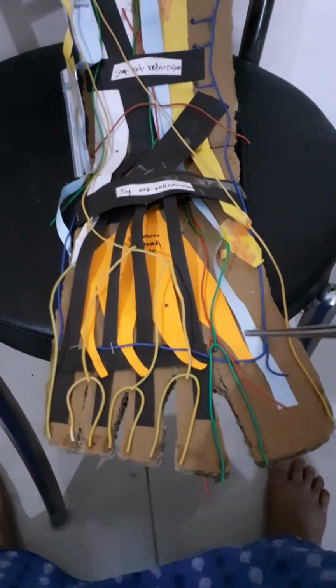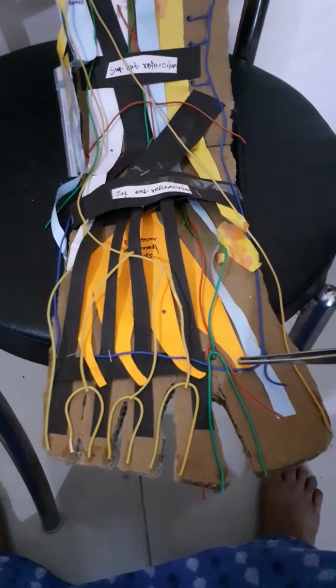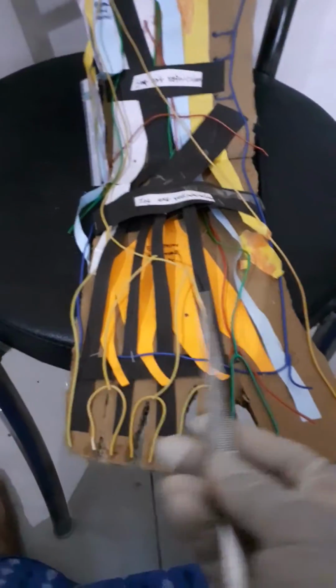The first tendon is attached on the dorsal aspect of the great toe, and the lateral three tendons, 1, 2, 3 in orange color, are attached to the extensor hood. This is the extensor hood.